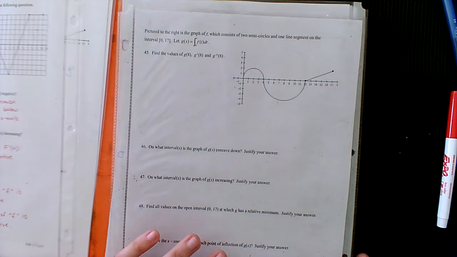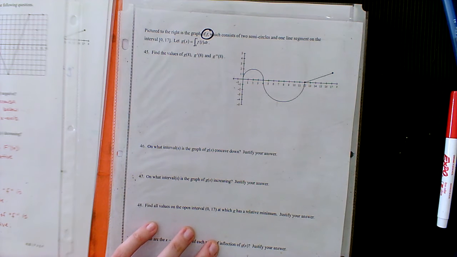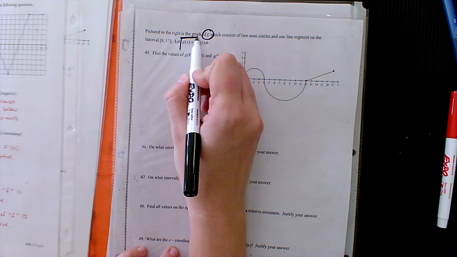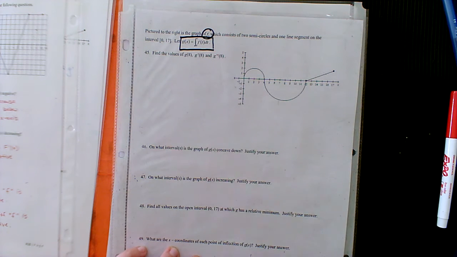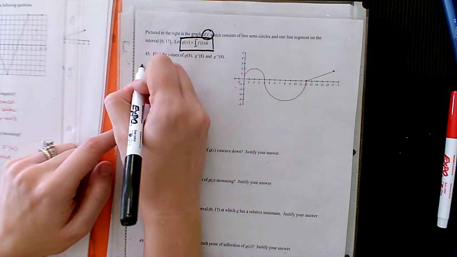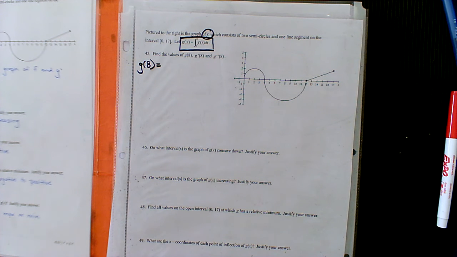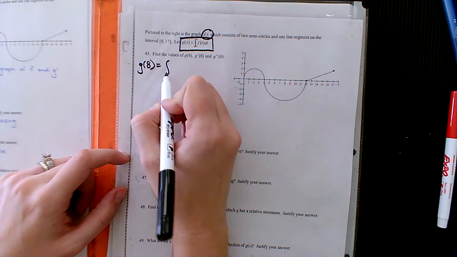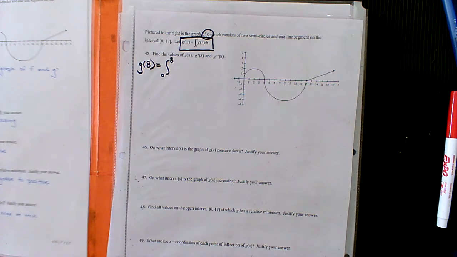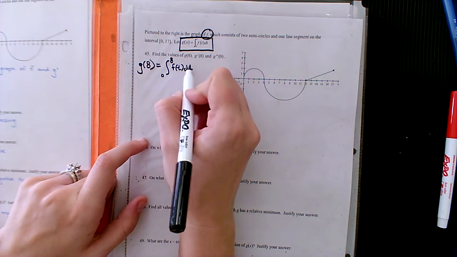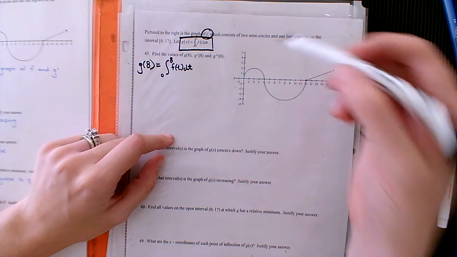419. The picture to the right is the graph of little f, 2 semicircles and a line segment, on the interval 0 to 17. G of x is defined as the area under the f graph from 0 to x. All right, let's try the first one. G of 8. What do we feel like doing? Yep, plug in 8 for the integral, or that bound. So this 8 is an x value. We'll plug it in for that upper bound. So we technically have to figure out the area under this f graph from 0 to 8.